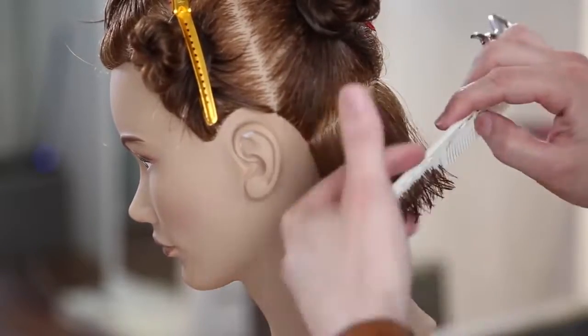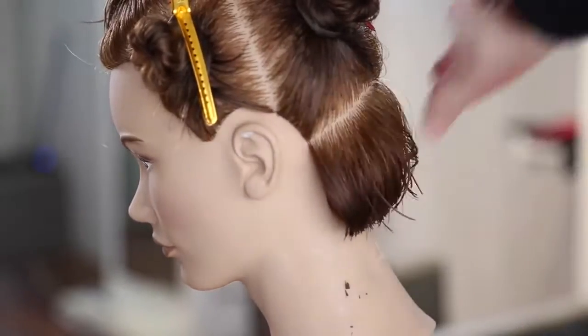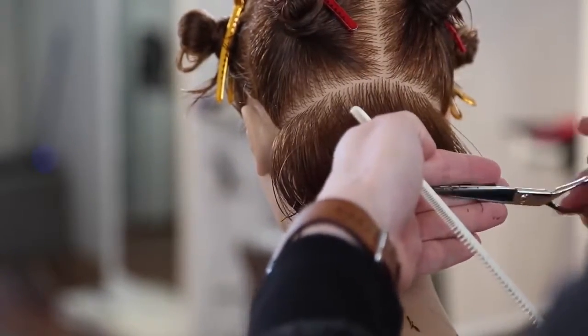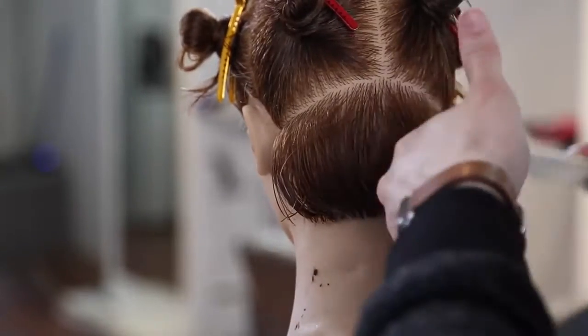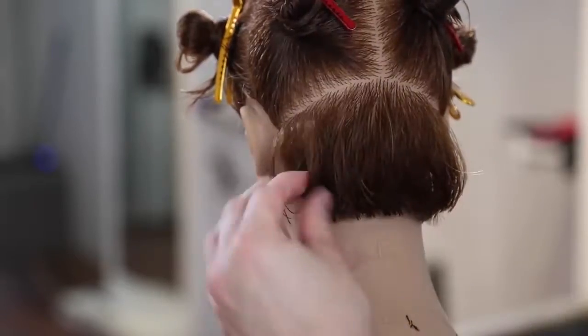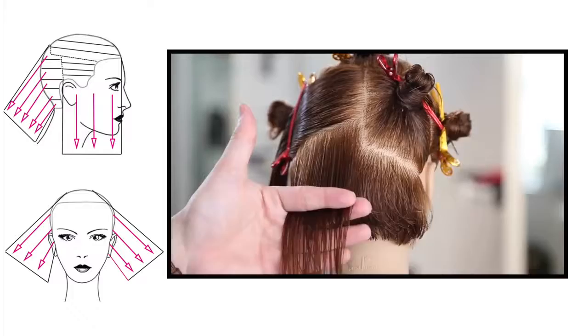Now I slightly elevate the hair. We're going to start our elevation right in the occipital bone area. So I'm working through slight bit of elevation, half-inch section, and just adding a little bit of a bevel to the edge of that, the bottom nape area of the haircut. So now I'm going to work horizontal sectioning throughout the rest of the haircut.